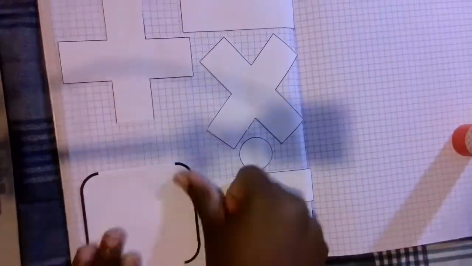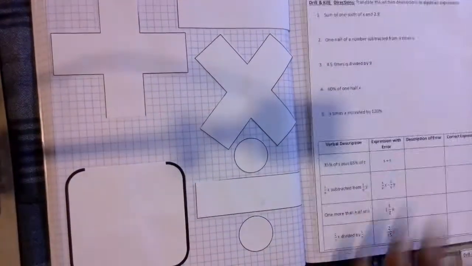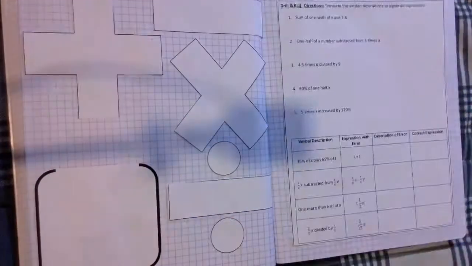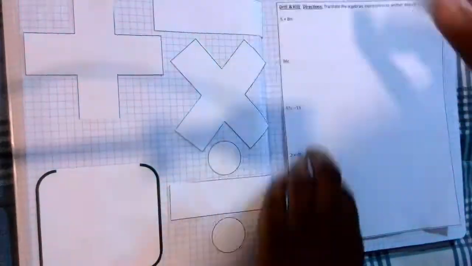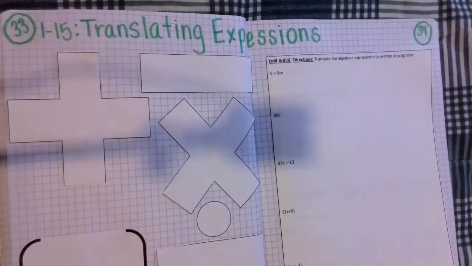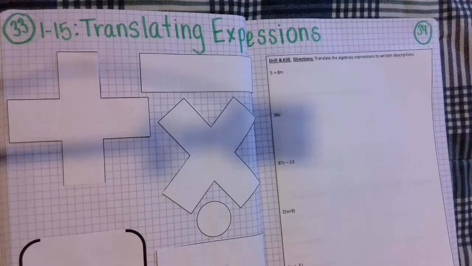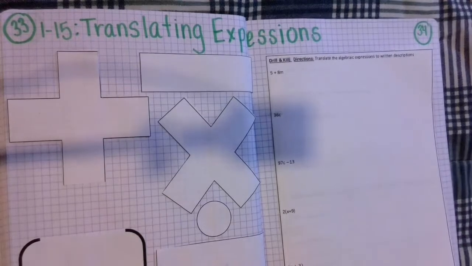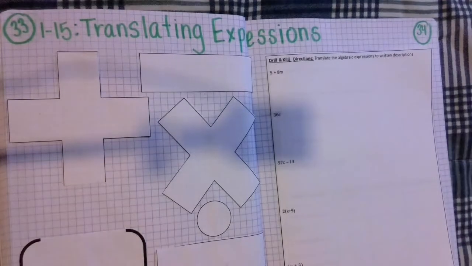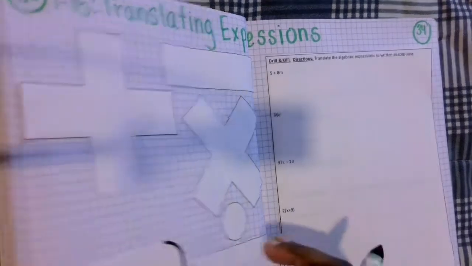Then there are 2 student pages. This one with the table at the bottom will get glued down, and then the one with the 5 examples will get taped on top down the left side. Once you have done that, you've finished setting up and cutting out your notebook for lessons 1-13 to 15.